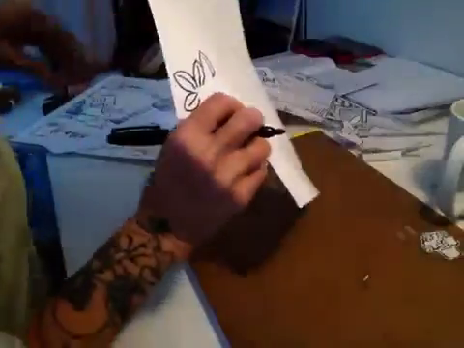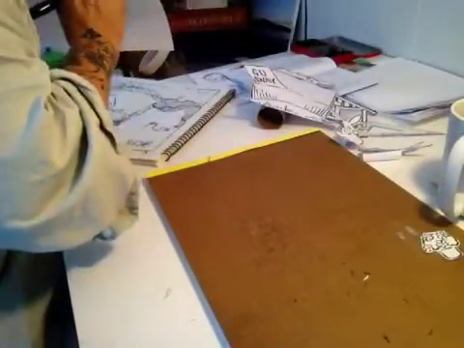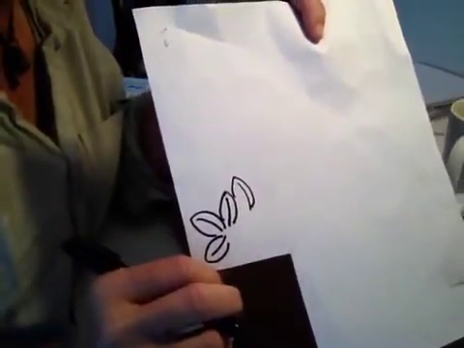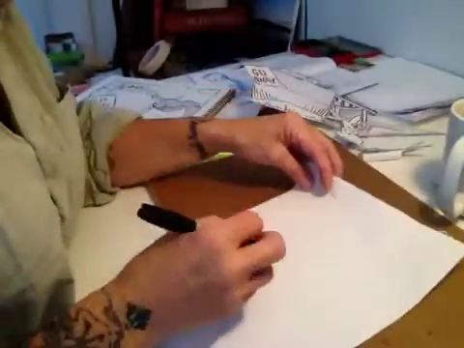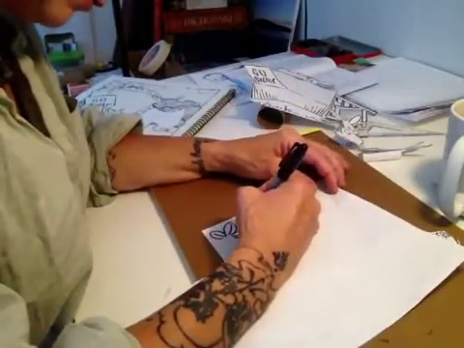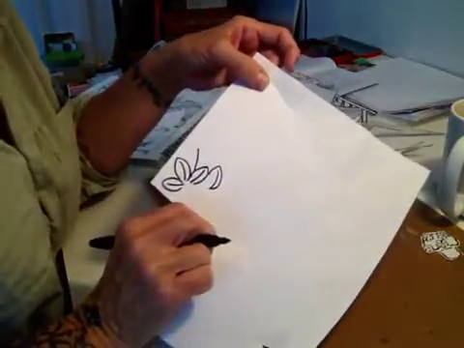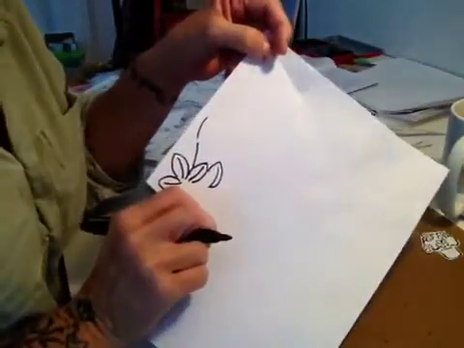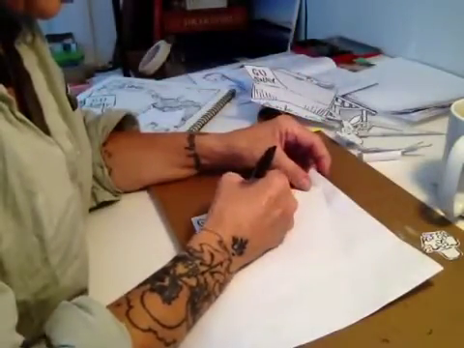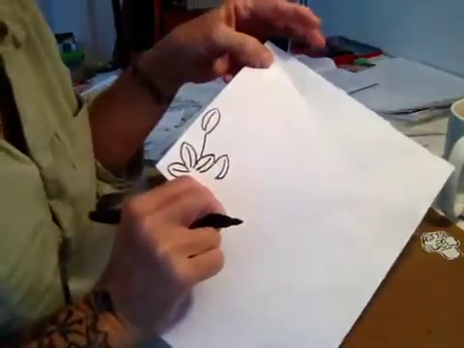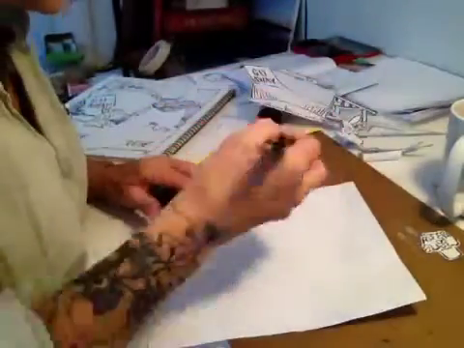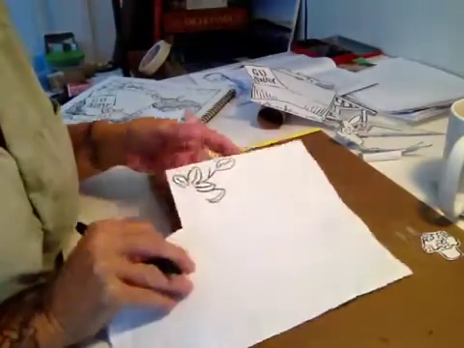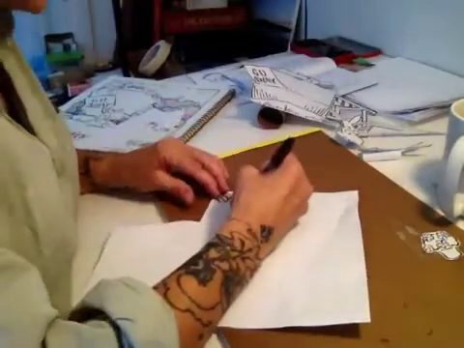Cat's chasing something. See something out the window? We've had a lot of birds lately, so there we are.